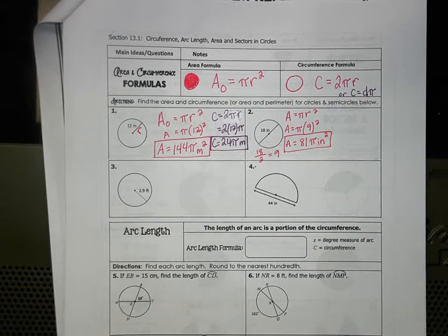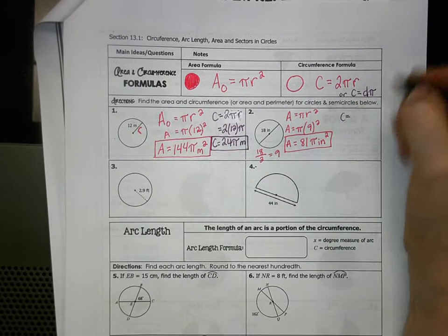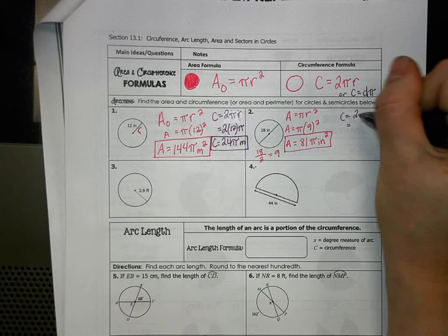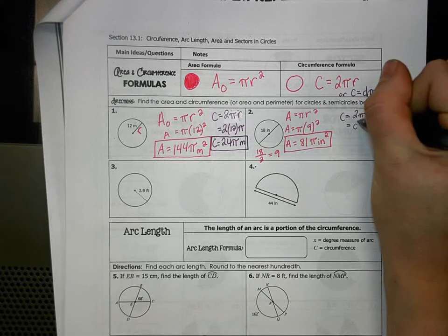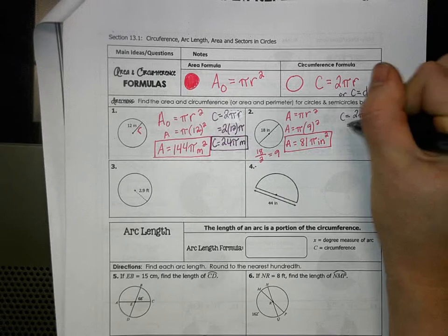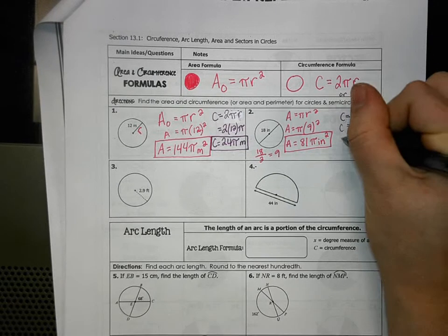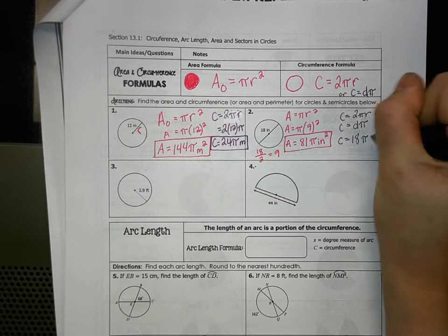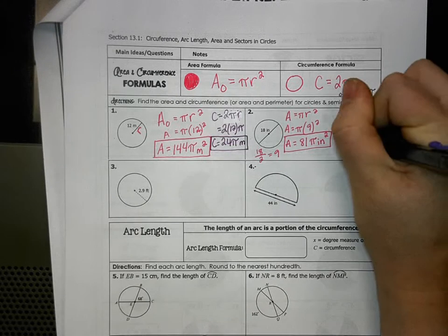The circumference is 2 pi r, but in this case, you have the diameter, so you could use diameter times pi. And my diameter is 18, so my answer is 18 pi inches.